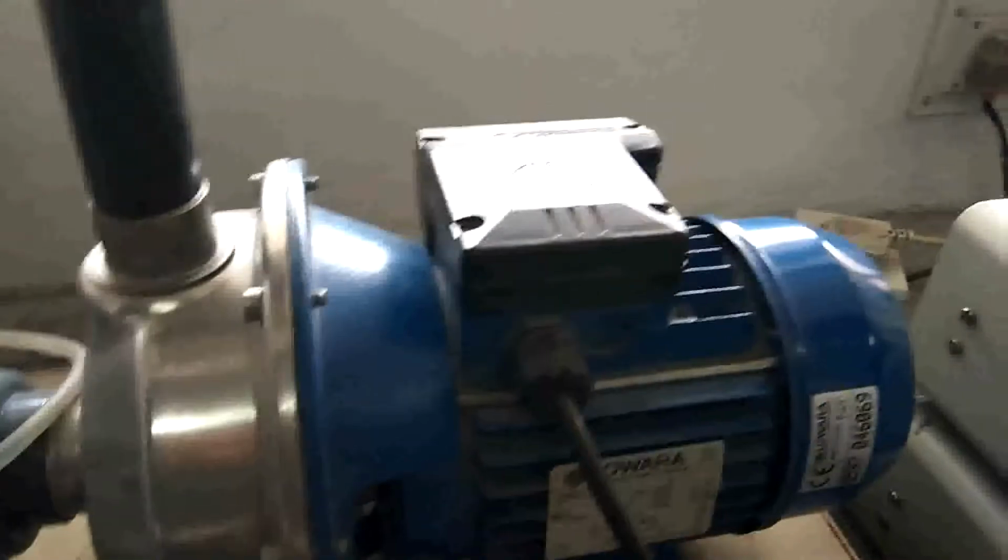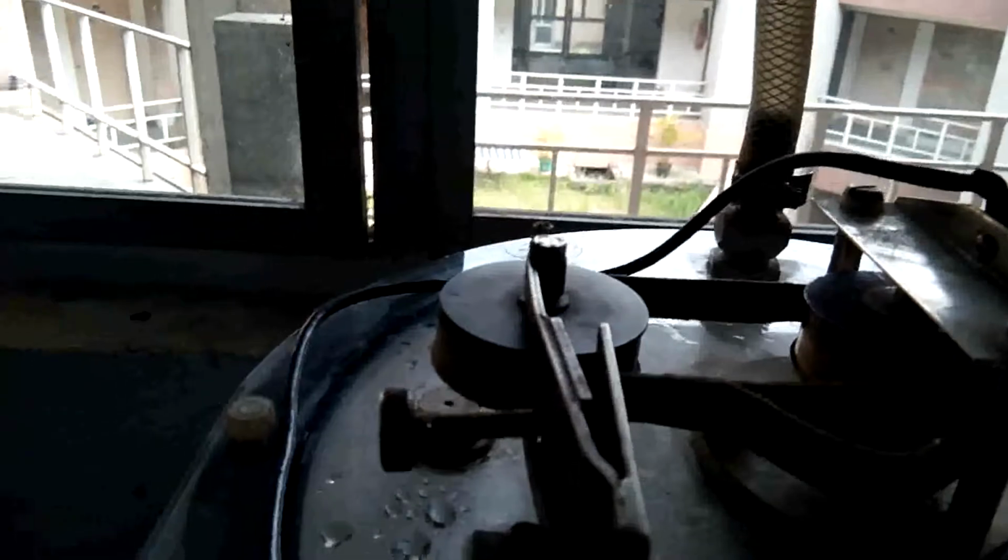The main components of the reaction turbine are a reservoir. This is your reservoir. A pump. This is your pump. And then we have a belt and pulley. This is your thumb screw.